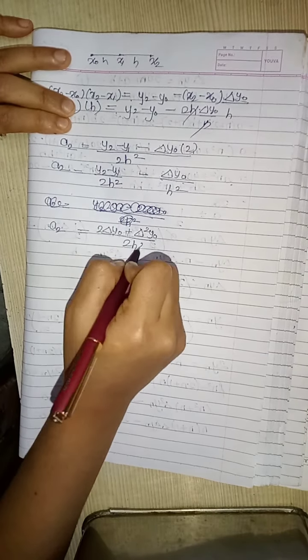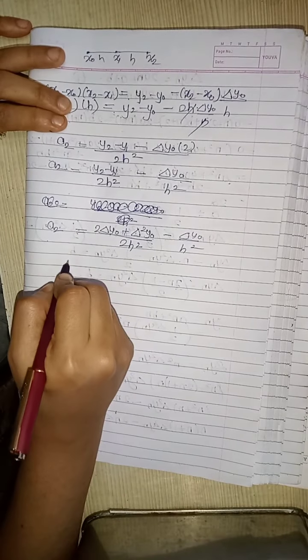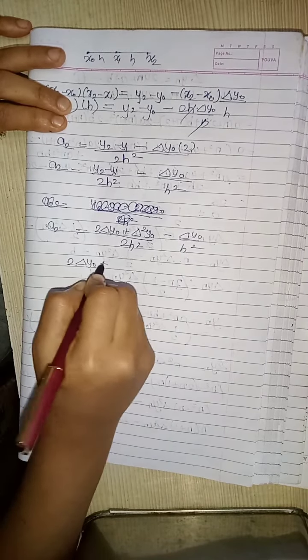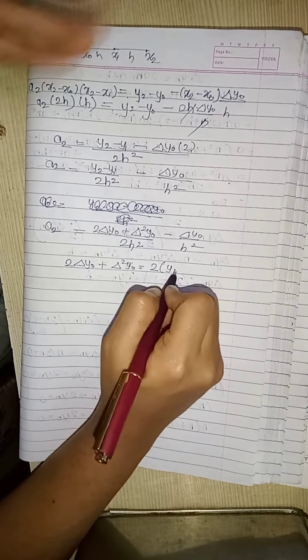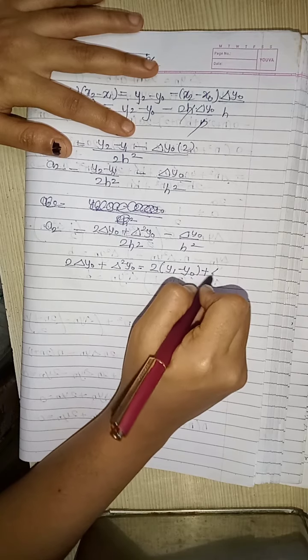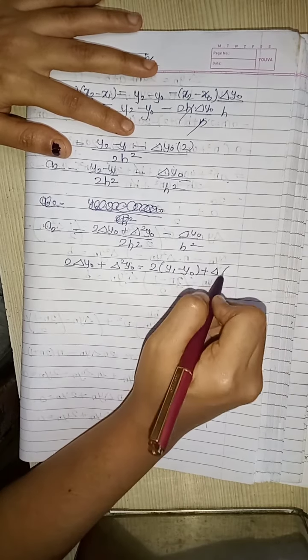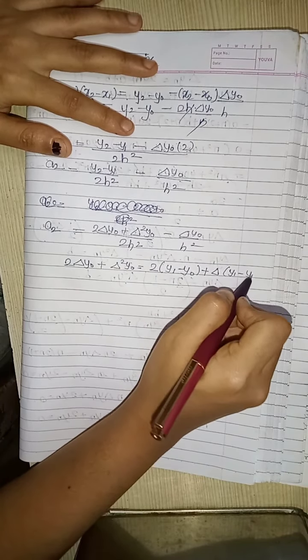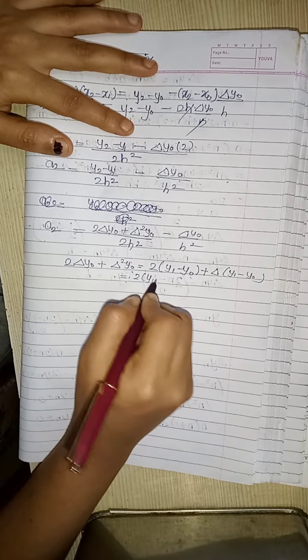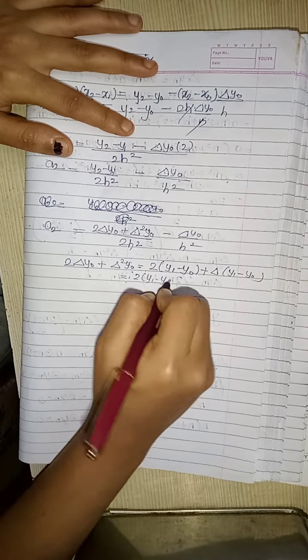Now how can we substitute this? If you consider 2 delta y0 plus delta square y0, you will get 2 into delta y0, which is the difference between the next term and y0, so that is y1 minus y0, plus delta of delta y0, which again is delta y1 minus delta y0.